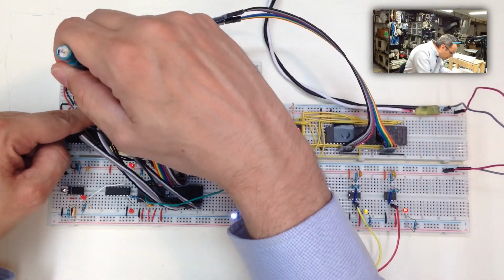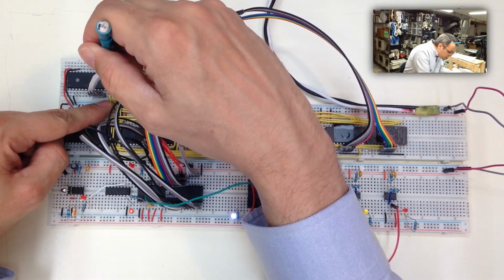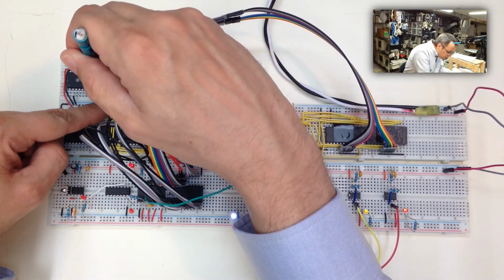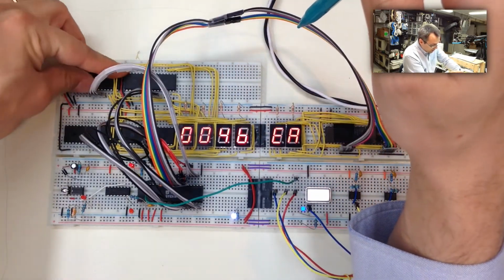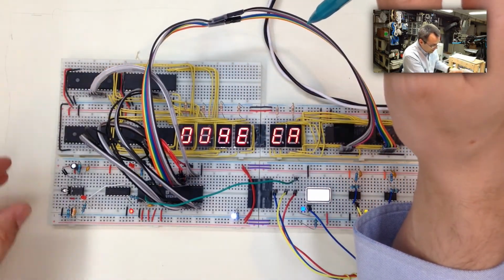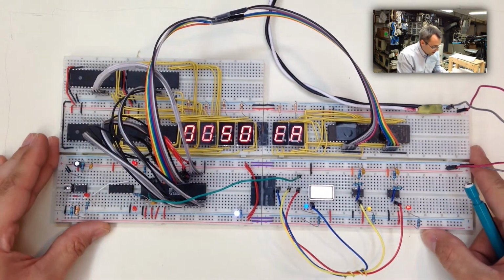Yep, we just got a loose wire here. Looks like it's this one. This one. Wow, that entire connector is just wonky. There we go. We got it working. And we're back.